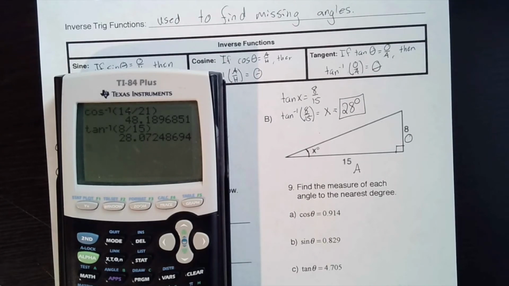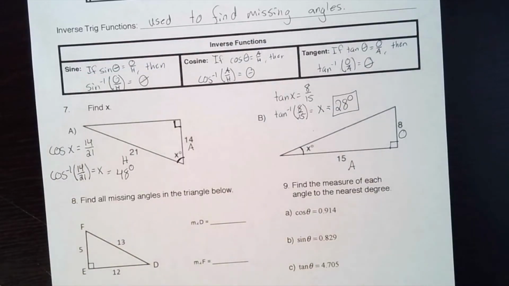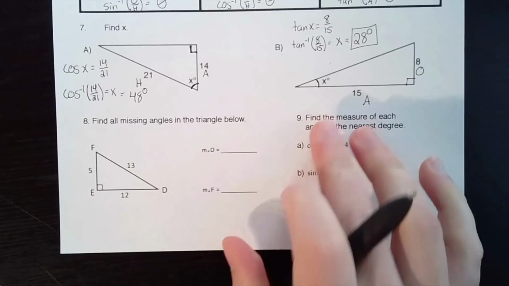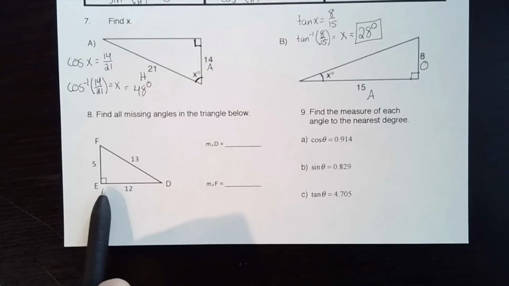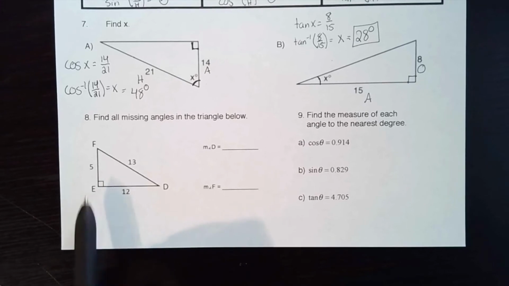So pretty straightforward in how we're doing these, but you just have to be careful to use the correct trig function and get your fractions set up the correct way. Let's go ahead and look at number 8 here. Number 8 is a little bit interesting. I need to find all the missing angles in the triangle below, specifically angles D and F. Angle E, technically, I could say is 90 degrees, but it's marked, so we're not too concerned about that one. I'm more concerned about D and F.